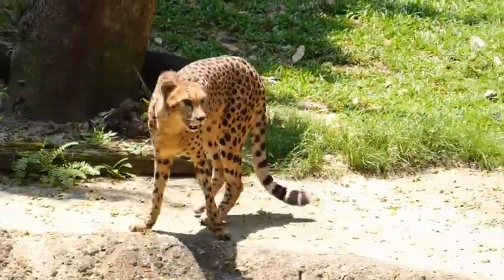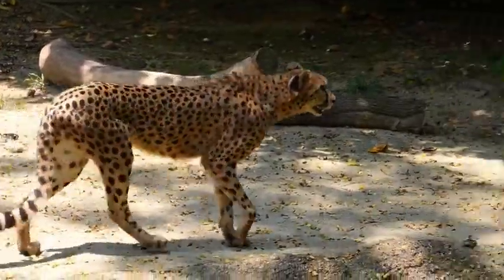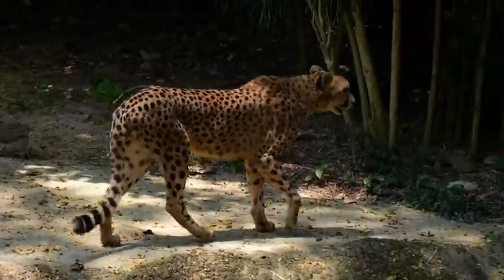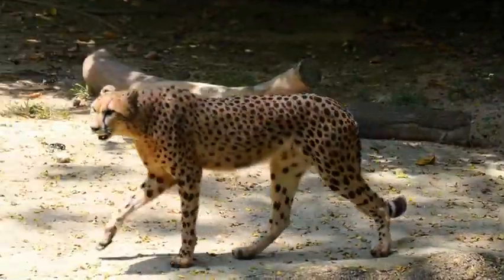So here's that cheetah again, going back and forth, back and forth. So the patterns is what we're focusing on once again today. Patterns of repetition and trying to understand those patterns.